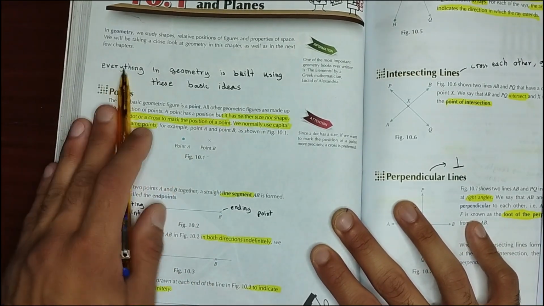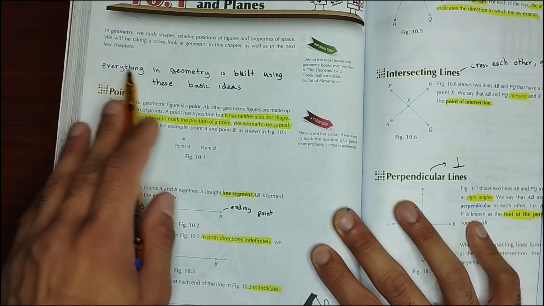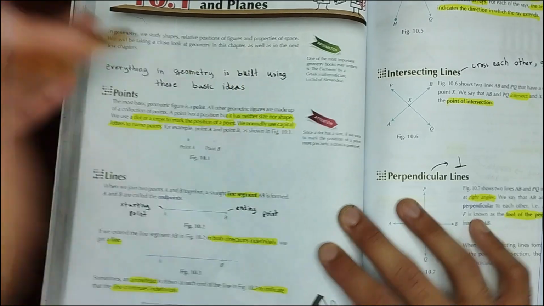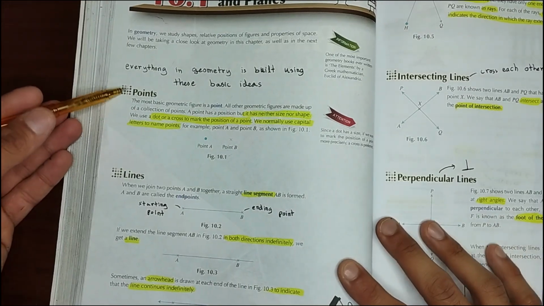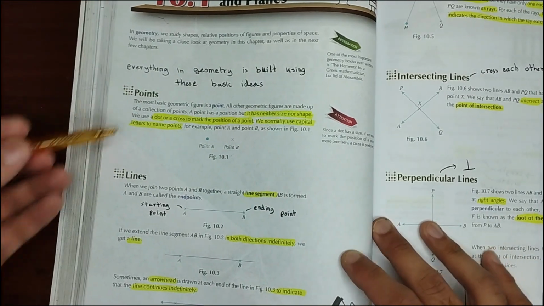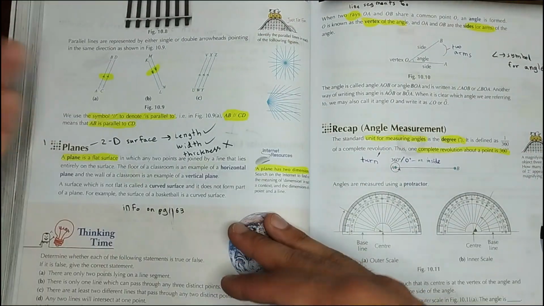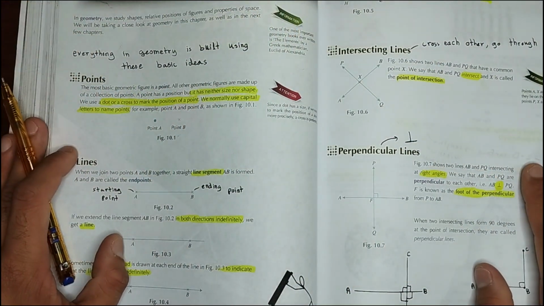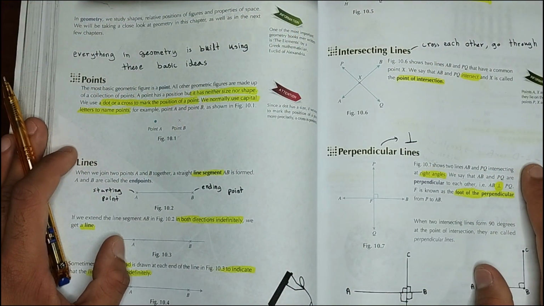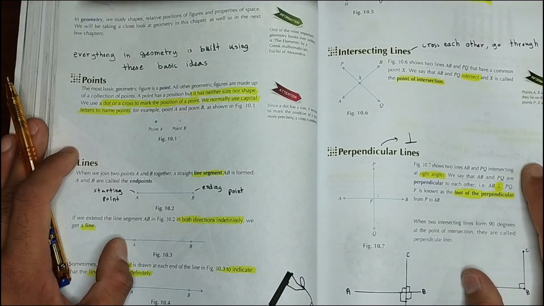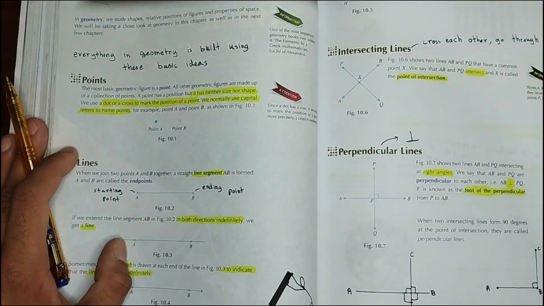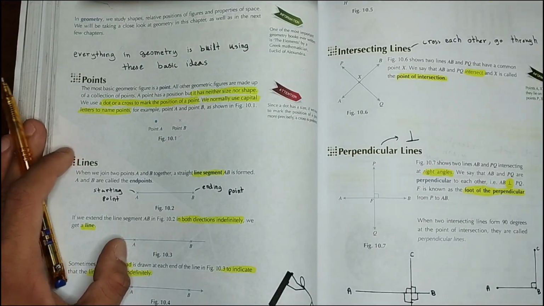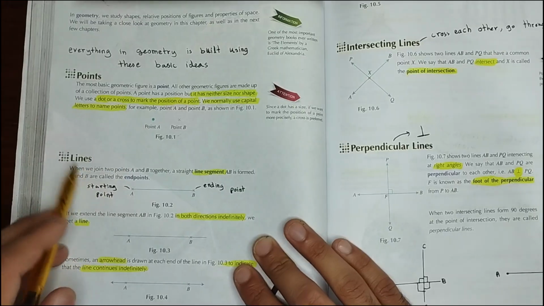One more thing you need to remember here is that everything in geometry is built using these basic ideas. What basic ideas? The basic idea of point, lines, and all the types of lines that we're going to study: intersecting lines, perpendicular lines, parallel lines, planes, and all the things that we're going to do in this chapter. They're basic level, and these are the basic ideas required for us to make shapes and basically do anything in geometry. We need to know these things. Then we are talking about lines.